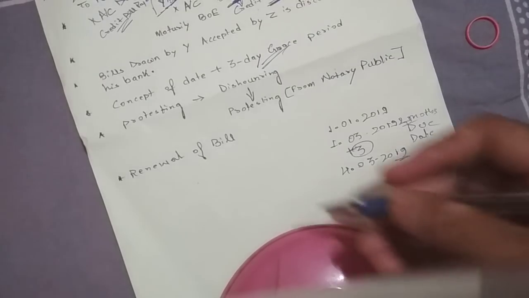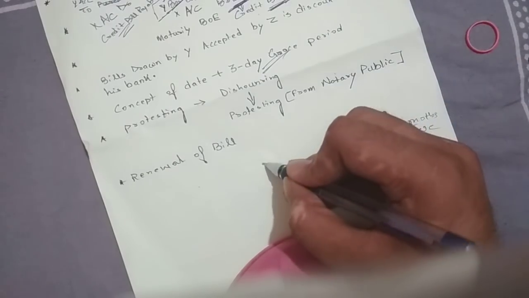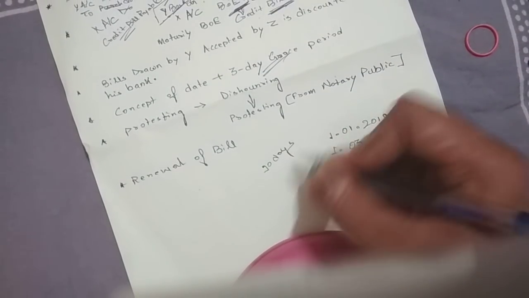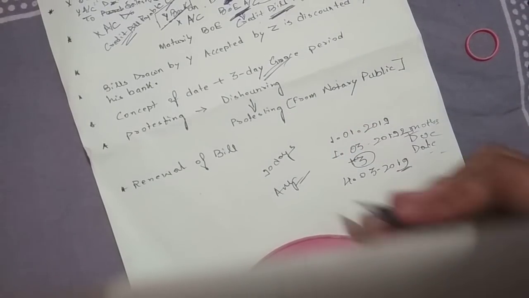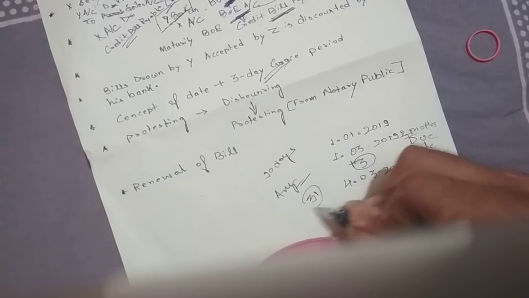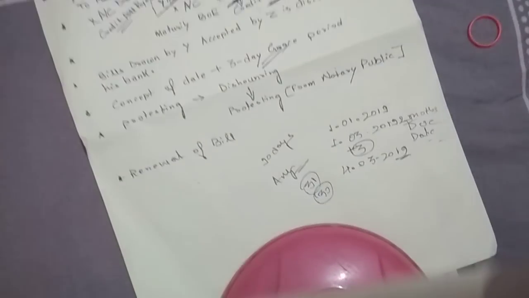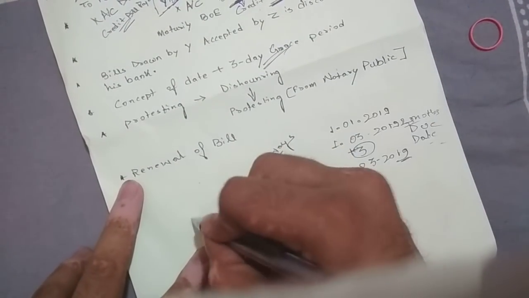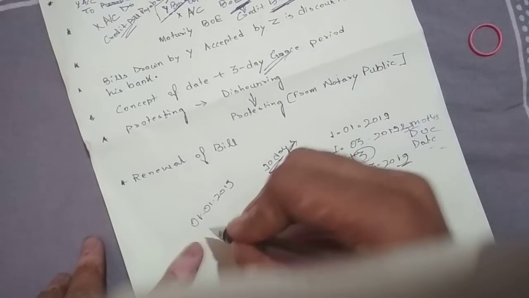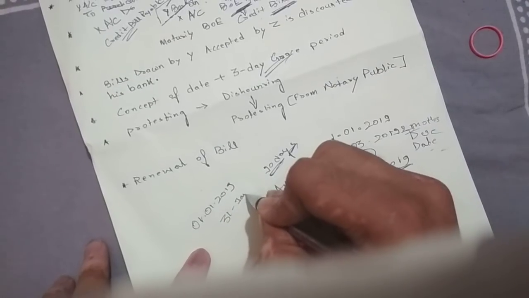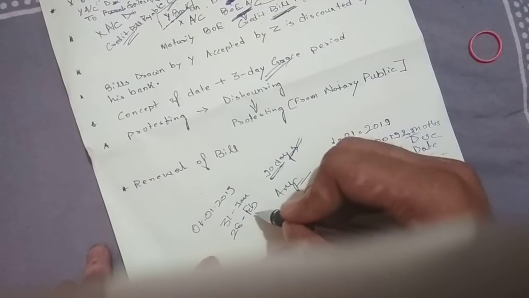And if the number of days is given, let's say 90 days, you need to count the days, taking care of months which have 31 days and months which have 30 days. For example, if the bill is due after 90 days and the date is 01/01/2019, how will it be counted? 31 days for January, 28 days for February, because it's a non-leap year.